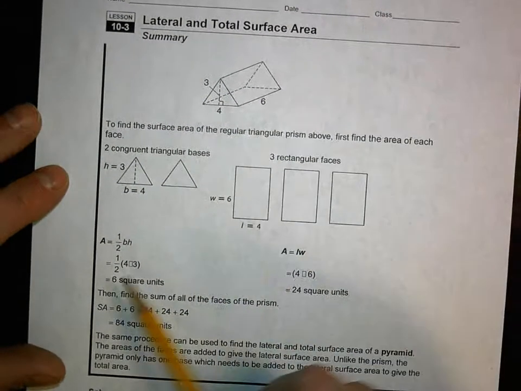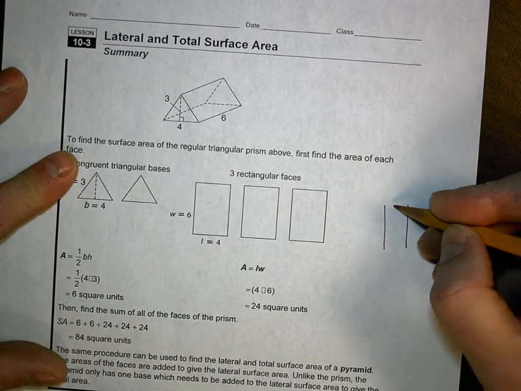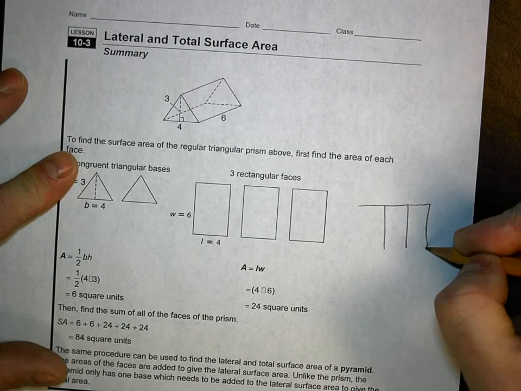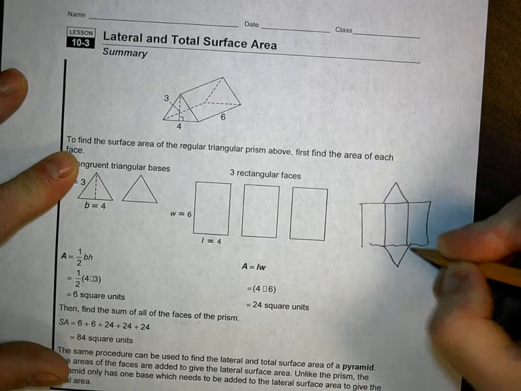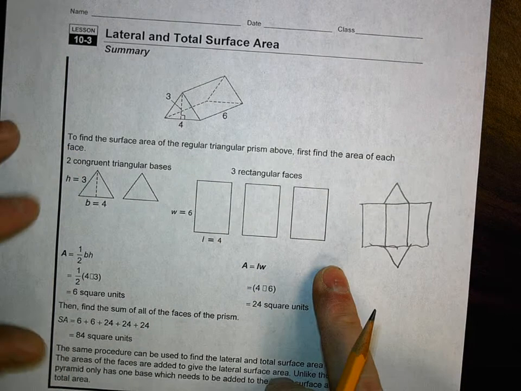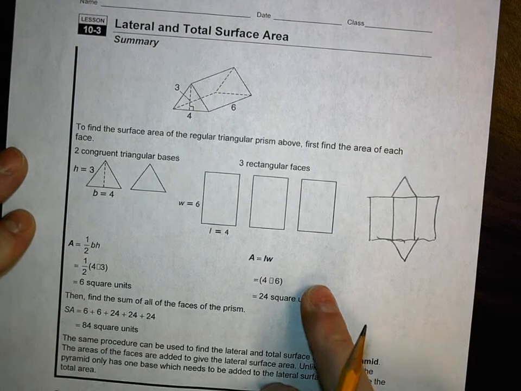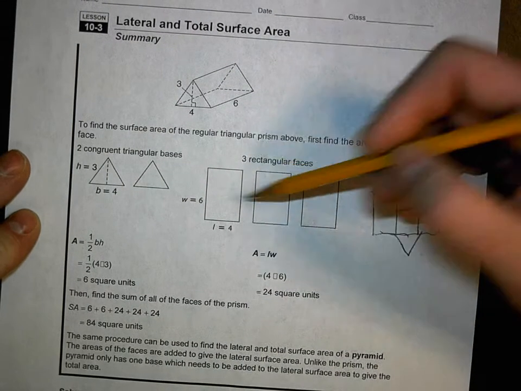Now, they broke their net down kind of funny, honestly. I had to draw my net like this. There's my three sides, they're all parallel. And then my bases are all like that. That's my net all broken out into pieces, and you'll see they have the same pieces I do. So when you break your net out, you can label the parts, and then to get total surface area, all you got to do is add them up.